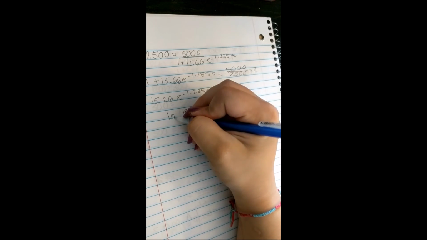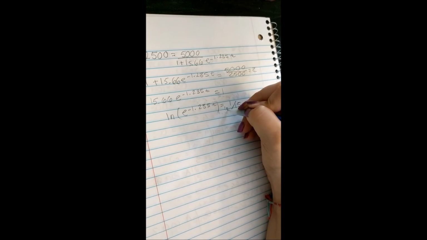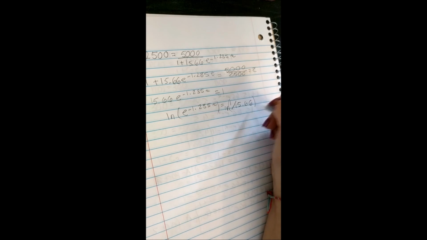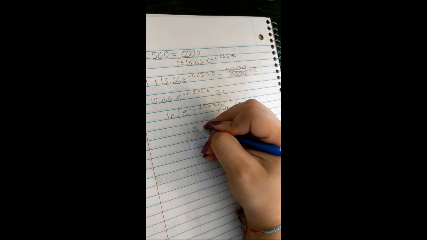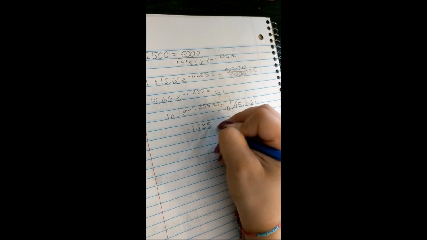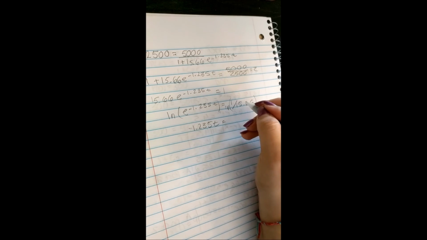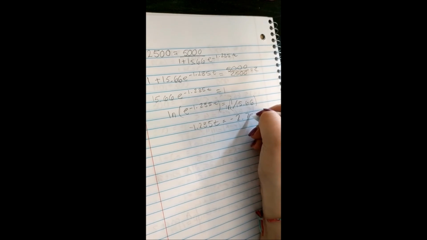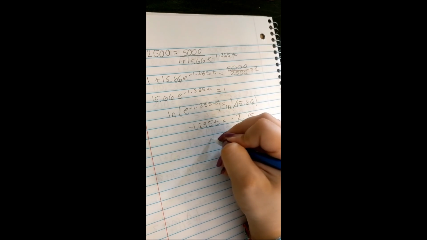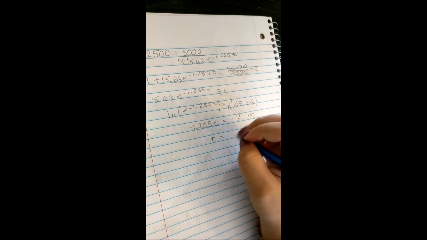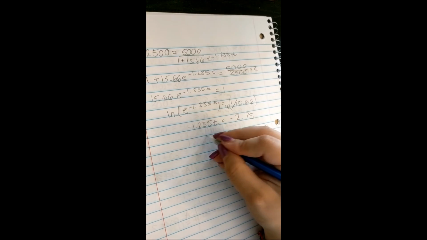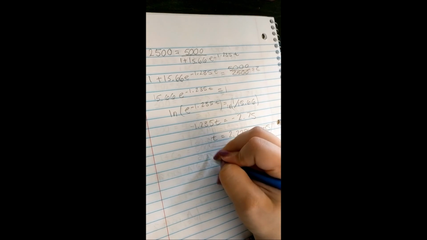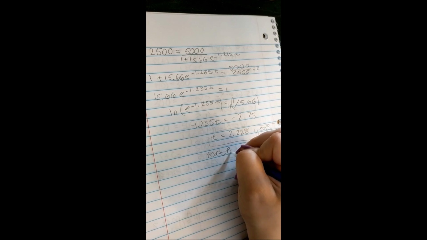Then we can take the ln of both sides and get negative 1.235 t equals roughly negative 2.75. And then we can just divide. We get t equals 2.228 years, which is our answer to part C. And that's it.